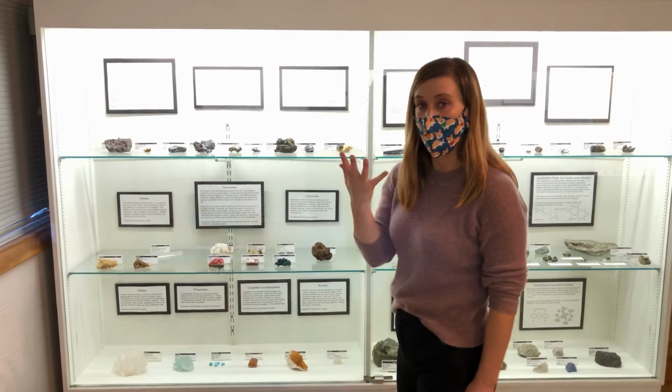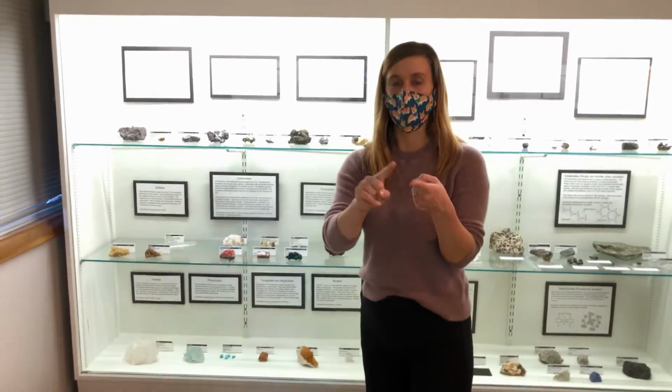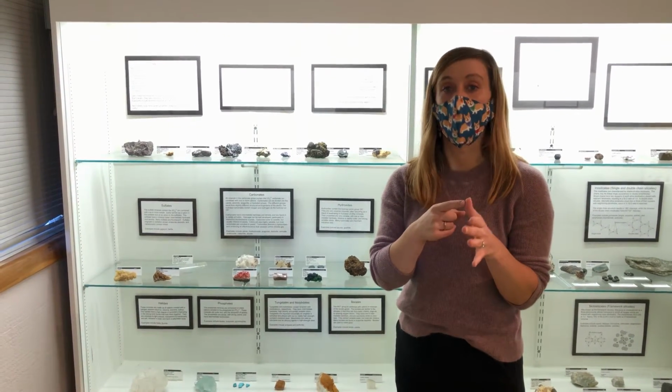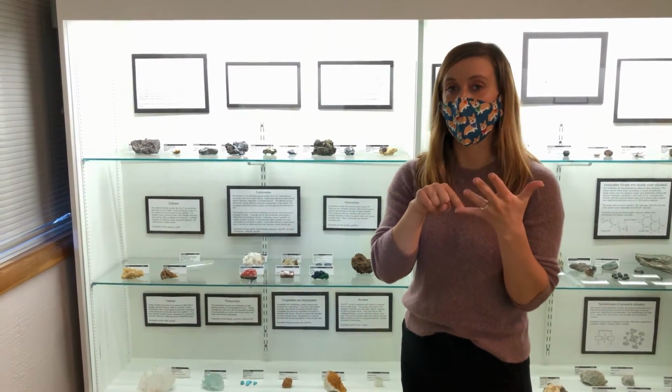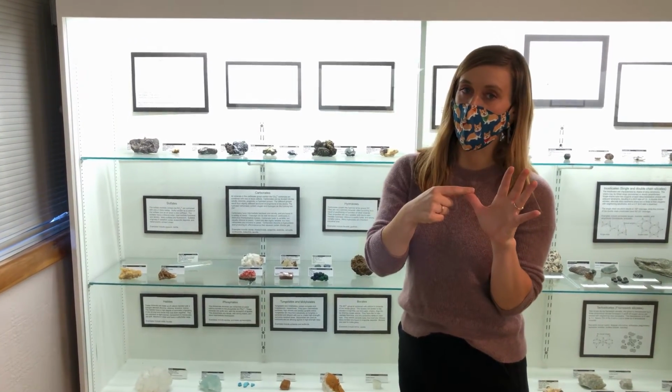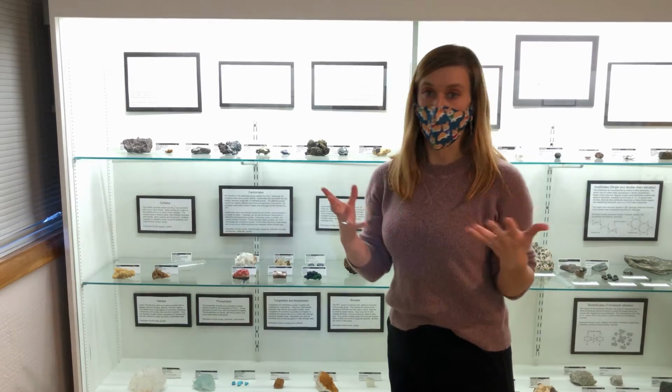So one of those five defining features of a mineral, we said a mineral has to be solid, inorganic, naturally occurring, have a distinct chemical composition, and also an ordered arrangement of atoms, where that distinct chemical composition is the mineral formula, and the ordered arrangement of atoms is the mineral structure.